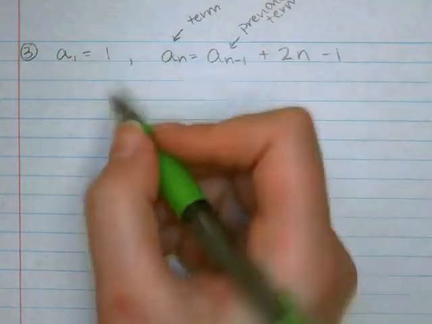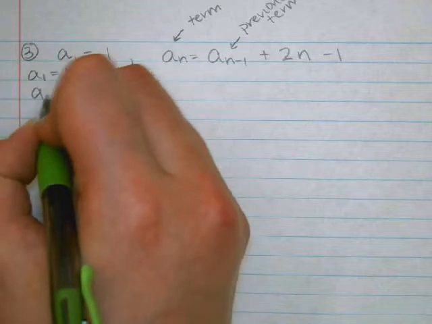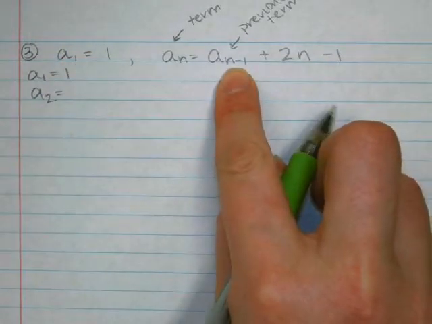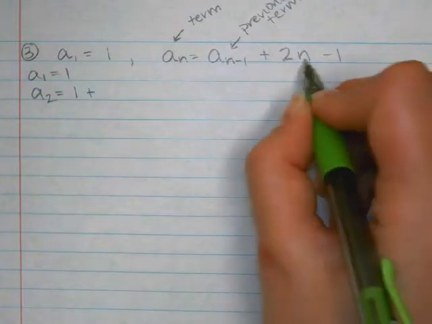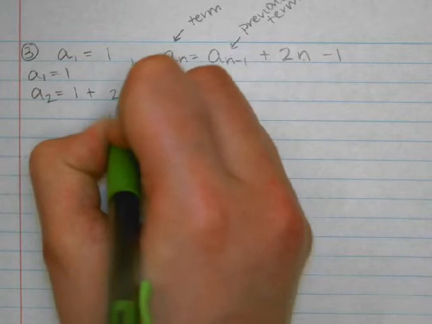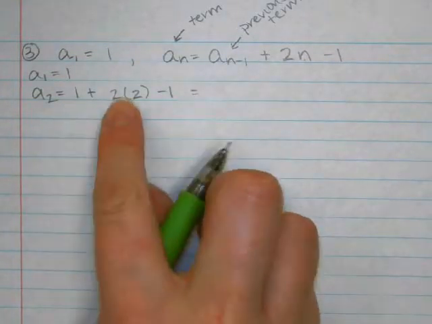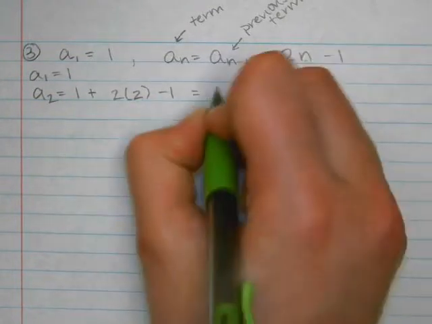All right, so if we have the first term is 1, then the second term is the previous term, which was 1, plus 2 times n, the number that we're on, minus 1. So 2 times the second term minus 1. So I've got 1 plus 4 is 5. 5 minus 1 is 4.